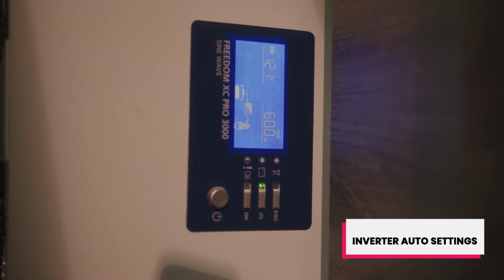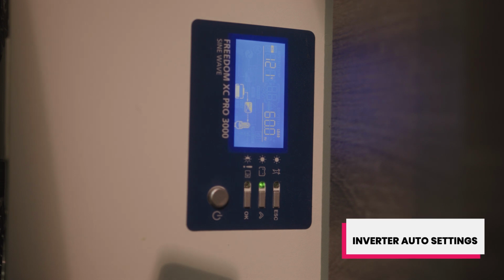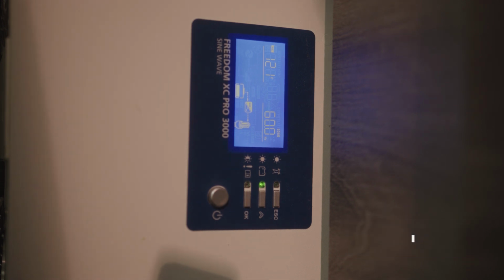If you find that your inverter is not turning off properly from the rocker switch below the touchscreen and the inverter is not in auto mode, this video is going to explain to you how to change those settings. The first thing is to access the inverter on the rear compartment of your vehicle.